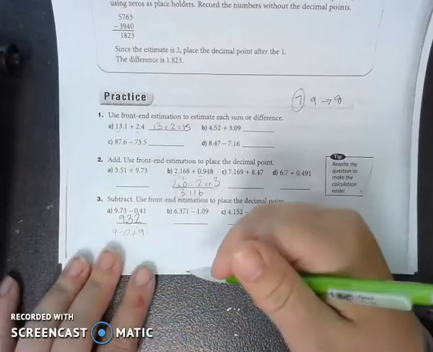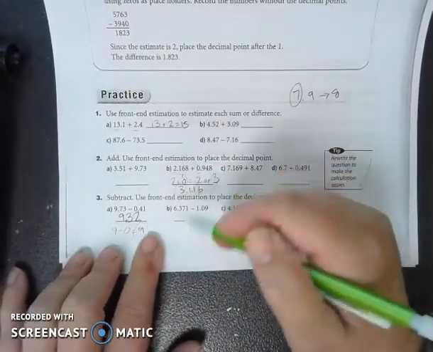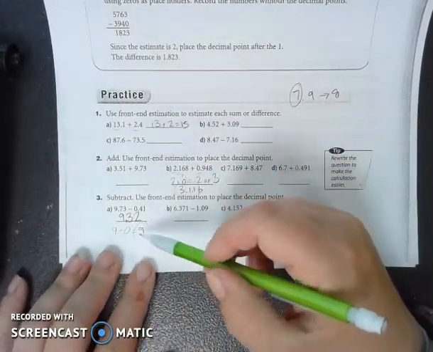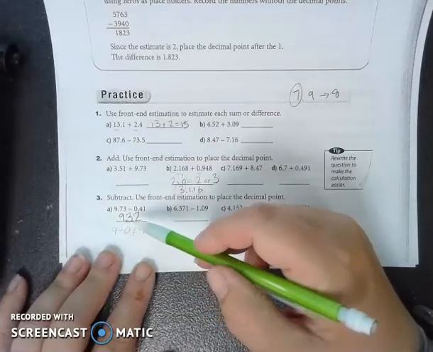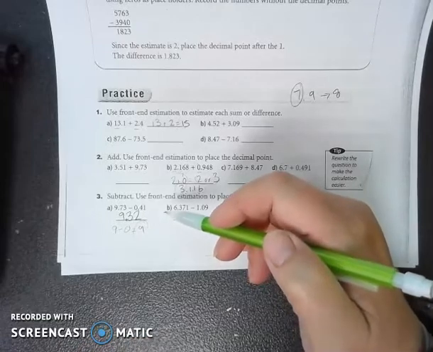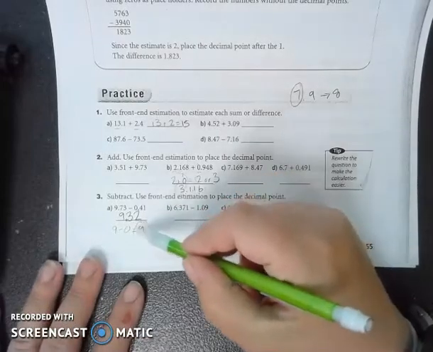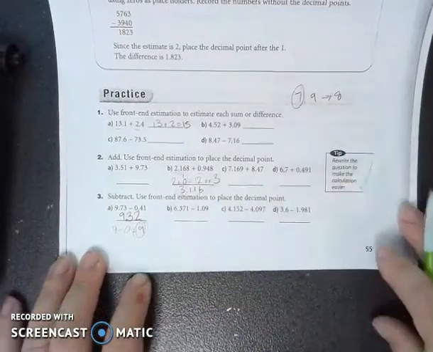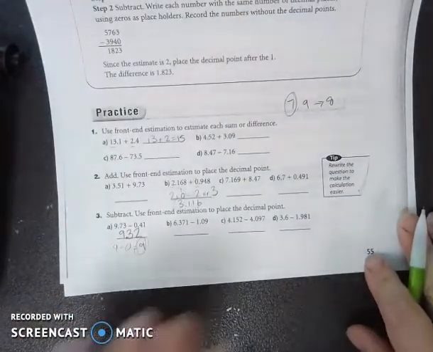All right. So again, here you do front-end estimation to do your subtraction. So your front-end estimation would be 9 minus 0. And then you actually do the math, 973 minus 41, and you get 932. And you know through your front-end estimation that the decimal should come after the 9 because it's 9. It's not 993 or 932.